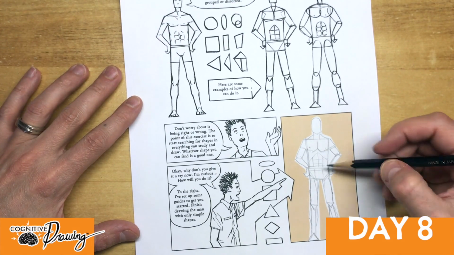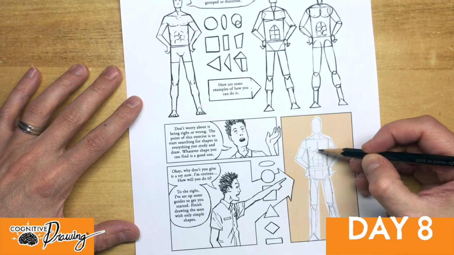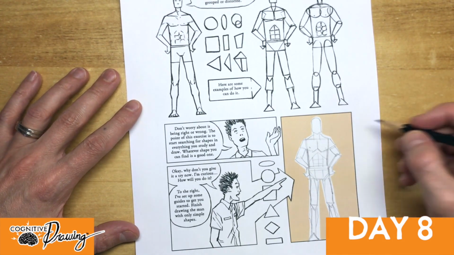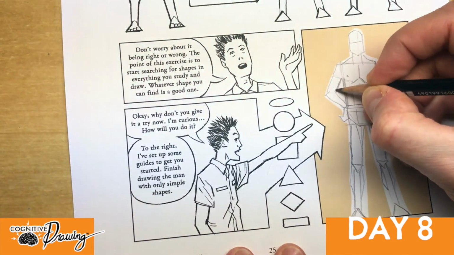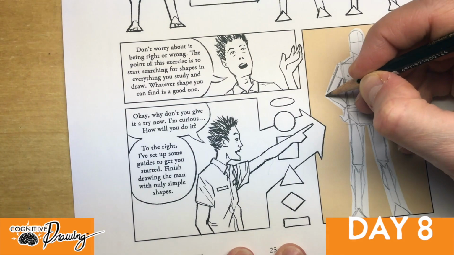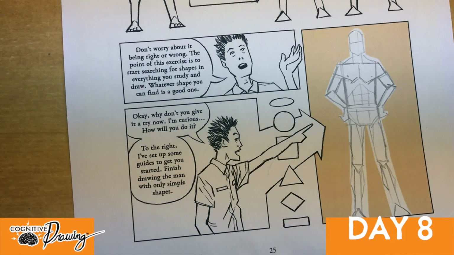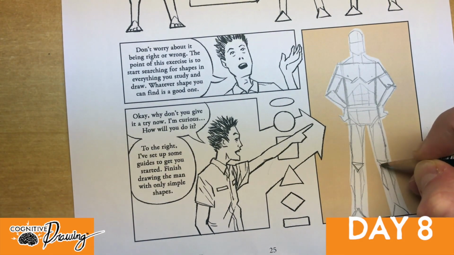It's all fun. And you're just trying to figure out the best way that you enjoy drawing this stuff, okay? We could go in there and darken this stuff up, obviously. Anyway, shapes. Shapes, shapes, shapes.